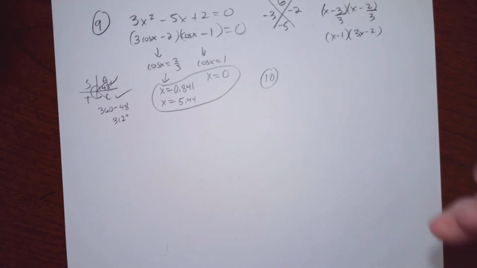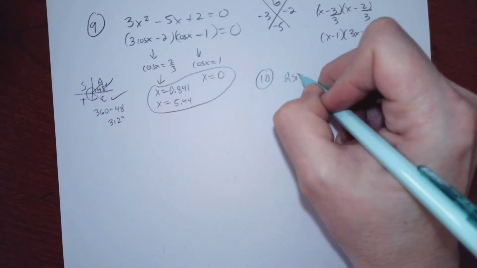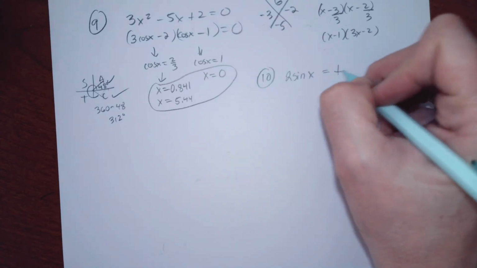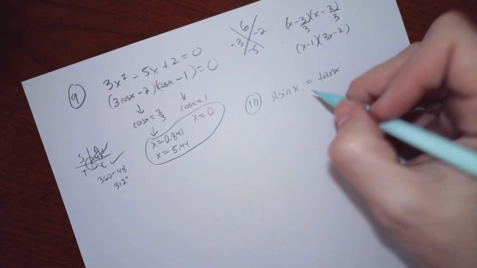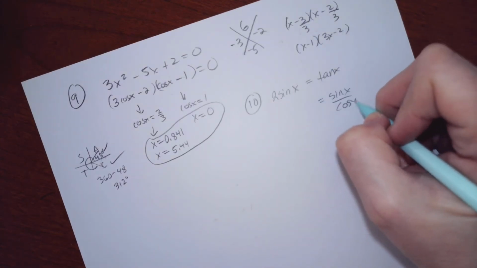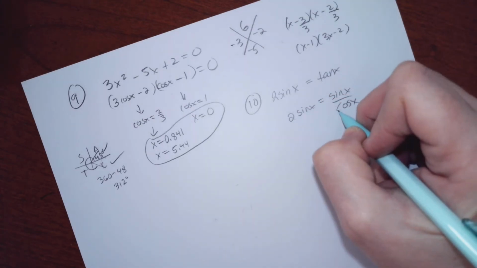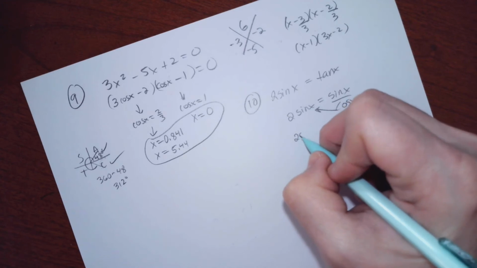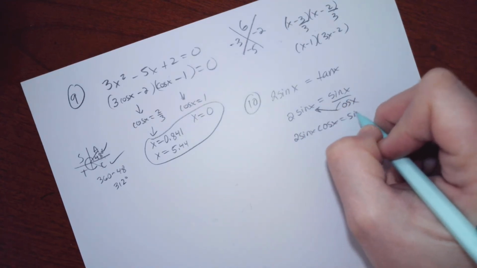So number 10 says 2 sine x equals tangent x. All right, well, I'm not too sure what to do here, but I do know tangent is sine over cosine. So maybe I fix that, and look at that. Let's cross multiply there. So I get 2 sine x times cosine x equals sine.